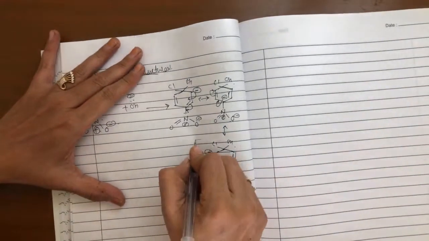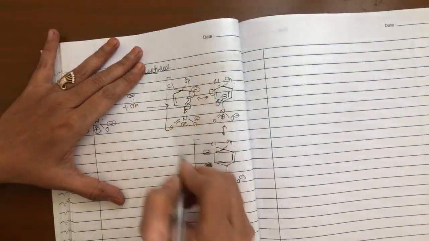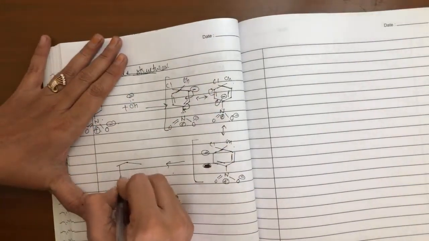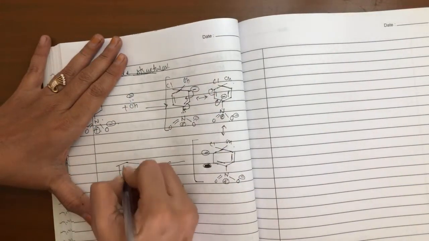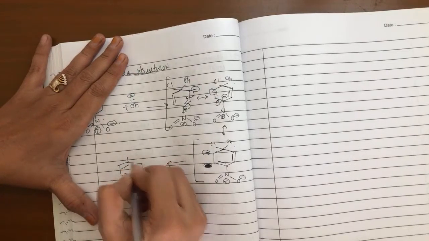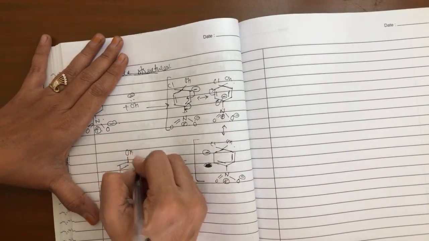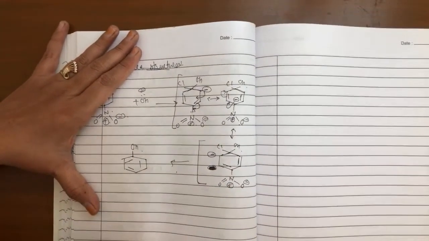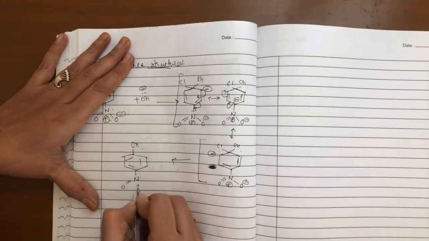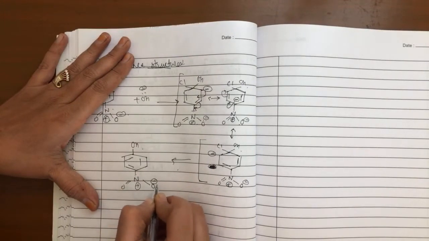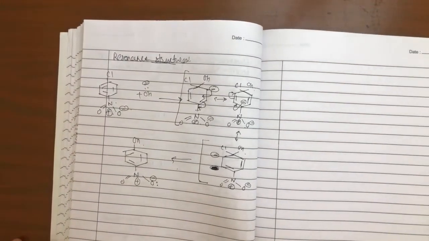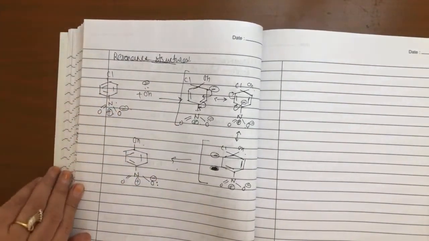Now this will finally undergo cleavage to form the product. Now there is complete bond breakage between C and Cl, and complete bond formation between C and OH. So this is how it shows its effect.